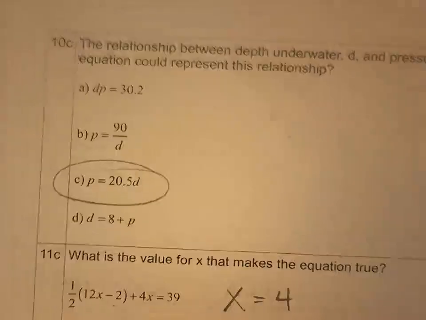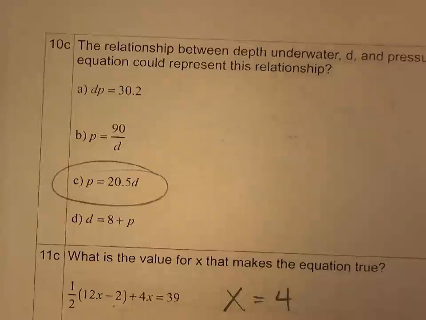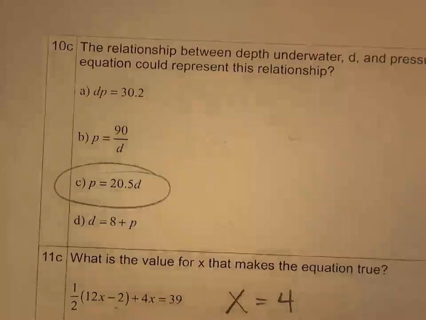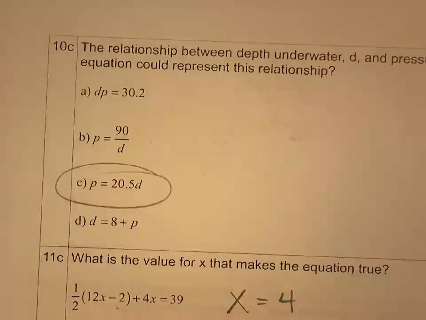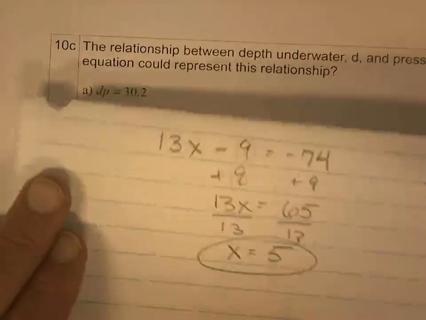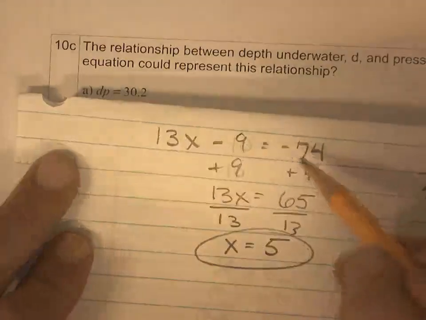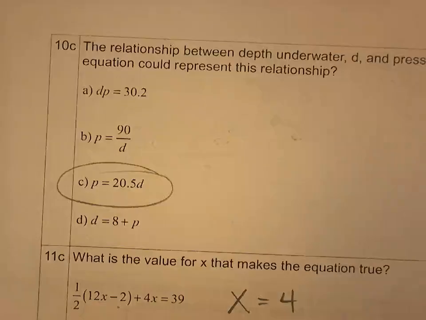Okay, let's check it with the answer key. Number 10, answer key says C. Number 11, it says 4. Number 5, it says negative 5. Let's check my answer. Where's my work for that? Yep, it's negative 5. Look, it's right here. Negative 74 plus 9, so it should be a negative on the 65, which makes it a negative 5.